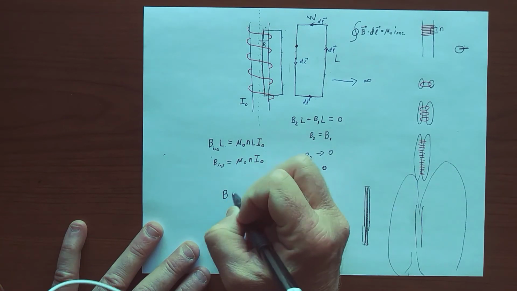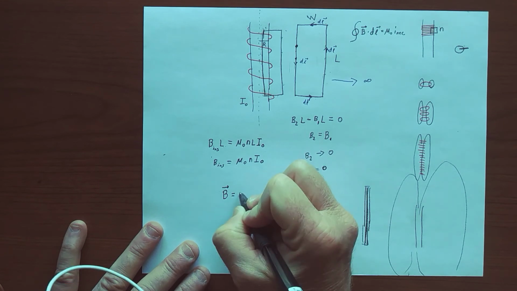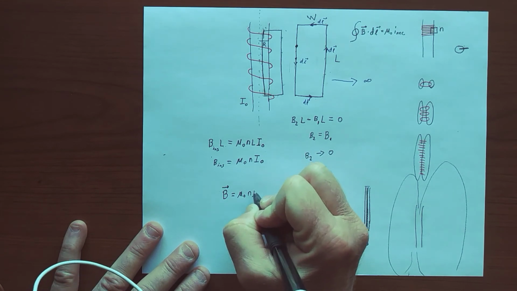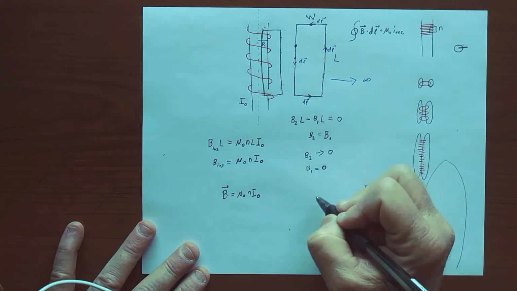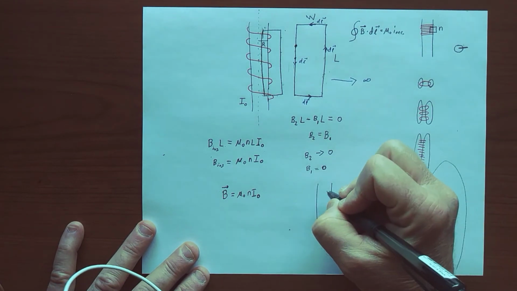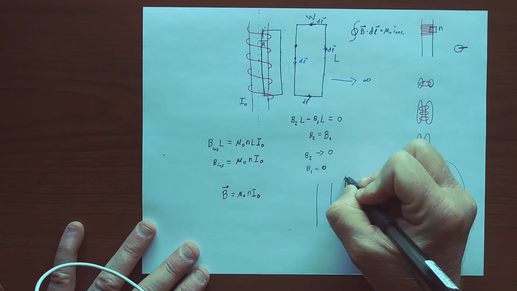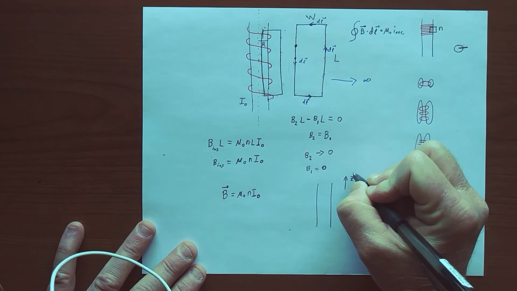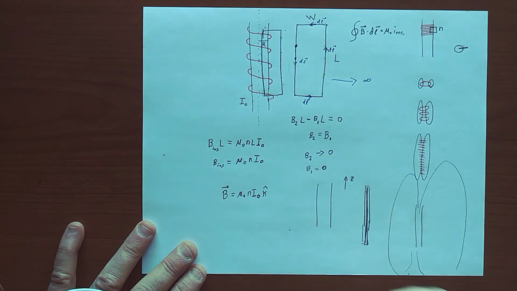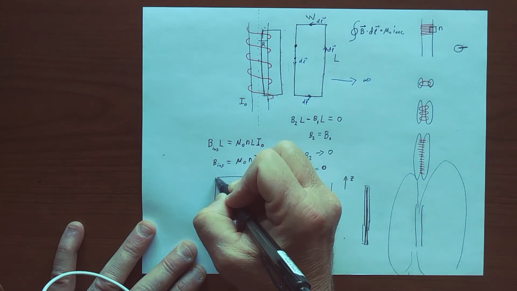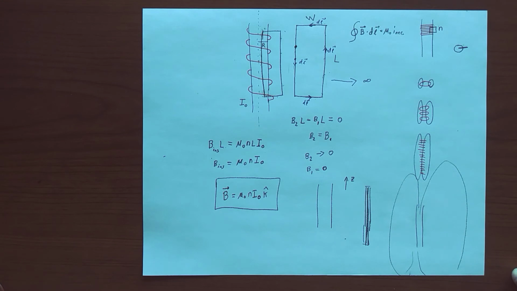Let's write this as B overall as mu naught n I naught. And if we want a coordinate system where this is the z direction, then we'll just put a k hat there. Okay, that's a general enough expression for the magnetic field of the infinite solenoid.